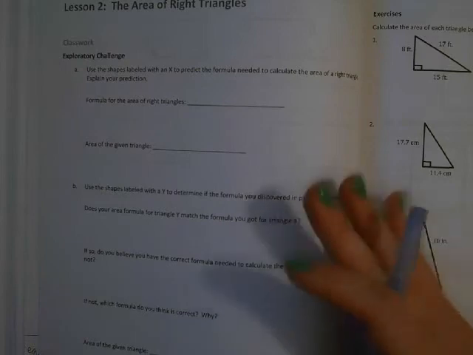Module 5, Lesson 2, we look at how to find the area of right triangles. The first page in Explorer is an exploratory challenge that we're going to skip for now. So we're going to go straight to the exercises.